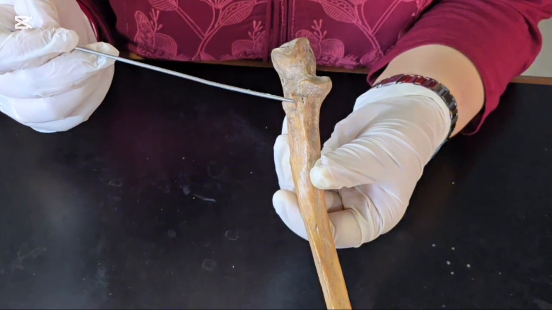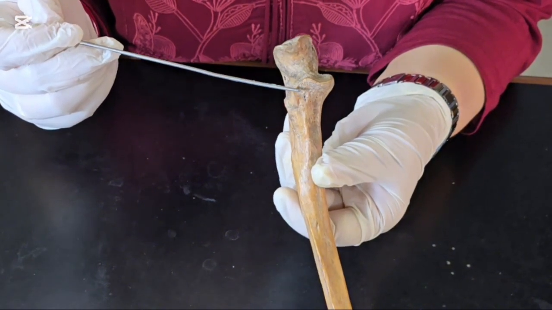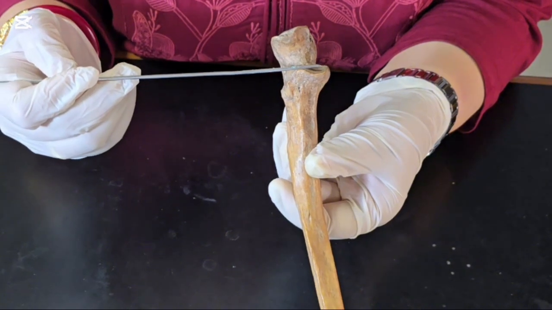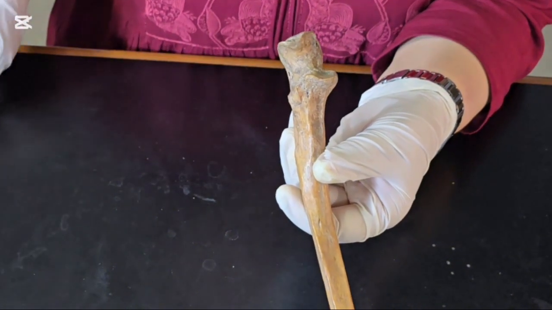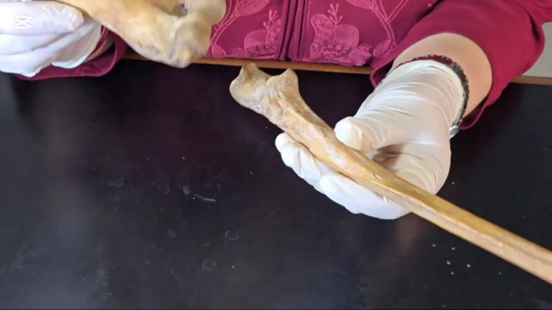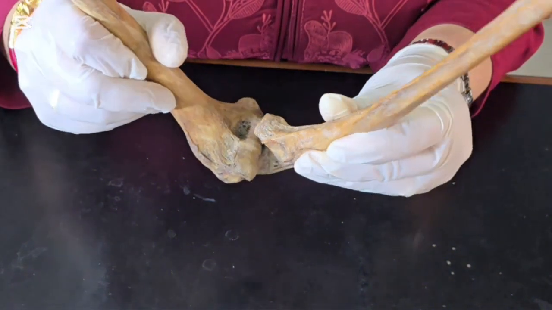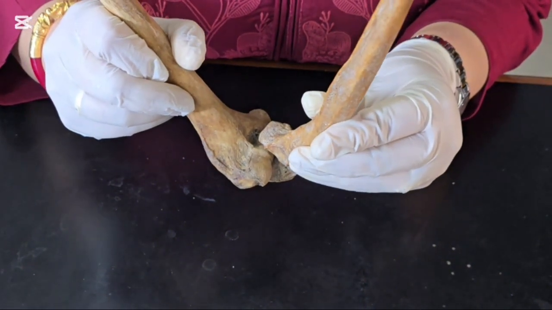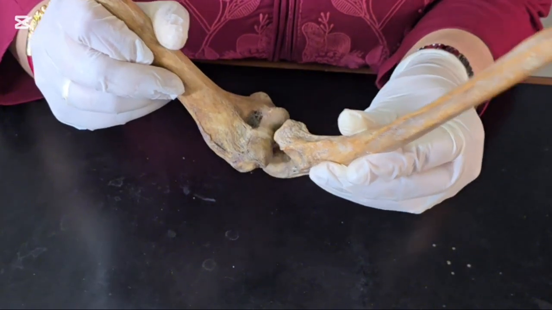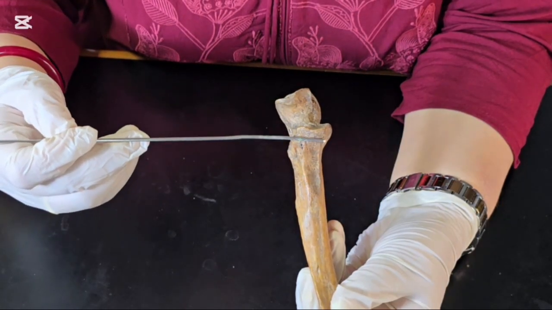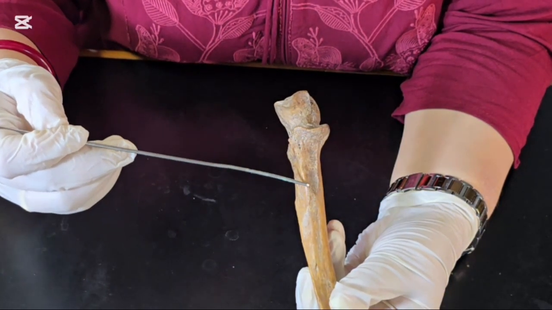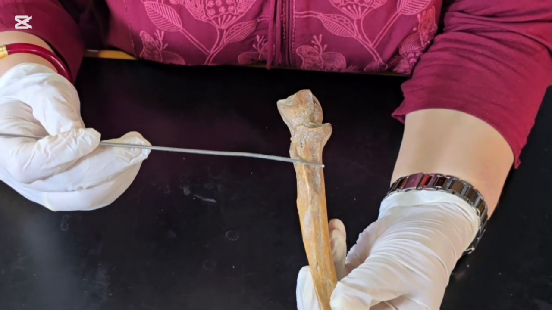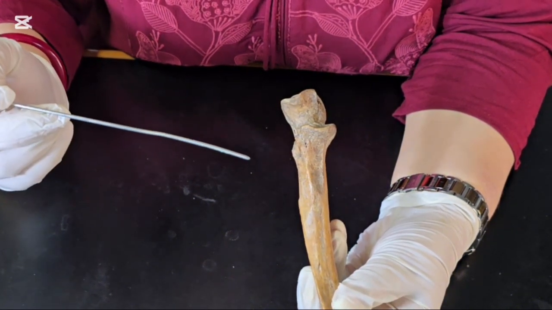Coronoid process. It is a triangular prominence projecting anteriorly at the upper aspect of the ulnar end. Its upper surface is articular, and during flexion of the elbow joint, the coronoid process enters the coronoid fossa of the distal humerus, thus preventing the hyperflexion. Its anterior rough surface continues inferiorly as the ulnar tuberosity. Brachialis is inserted onto the anterior surface and the ulnar tuberosity.